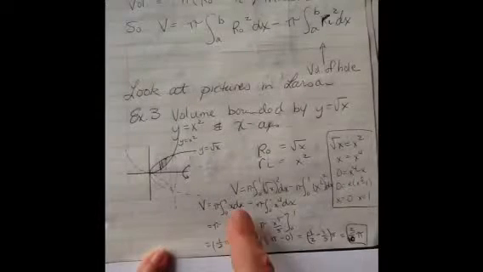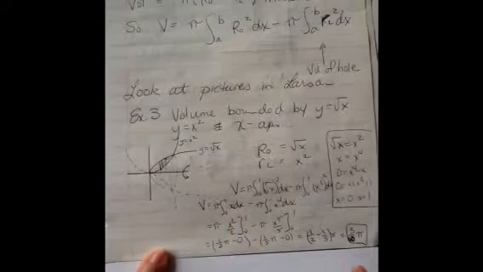Otherwise, you could put this in your calculator and get the actual number, but leave it in pi form if it says without a calculator. Now we have another example. We're going to look for the volume formed by revolving the region bounded by y equals x squared plus 1, y equals 0, x equals 0, x equals 1, and we're revolving it about the y-axis.